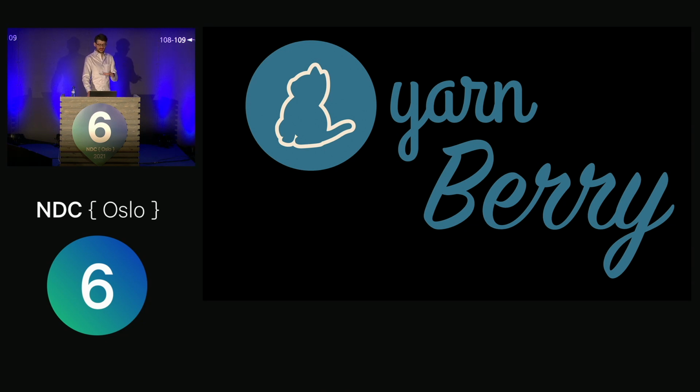Yarn Berry is the name for a significant re-architecture and rewrite of the Yarn project. It improves on a variety of features from the original Yarn and adds a few more. It also encourages a really impressive install strategy called plug and play. Now, in prior iterations of this talk, I've simply used the name Yarn 2, and this is no longer accurate because, like I said, version 3 has now been released.